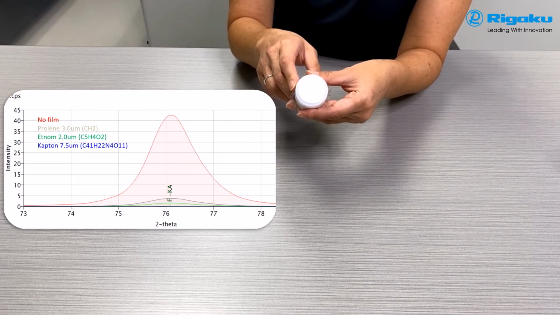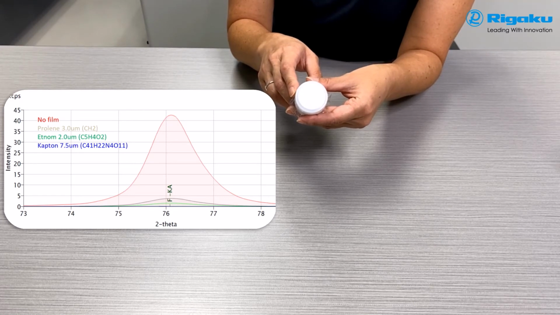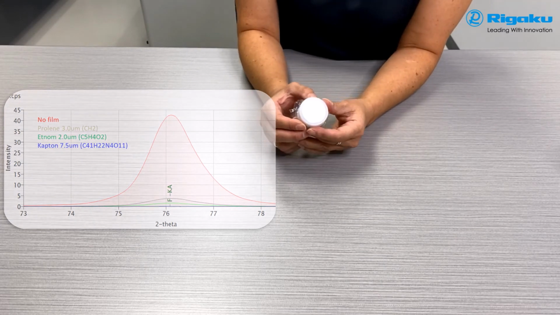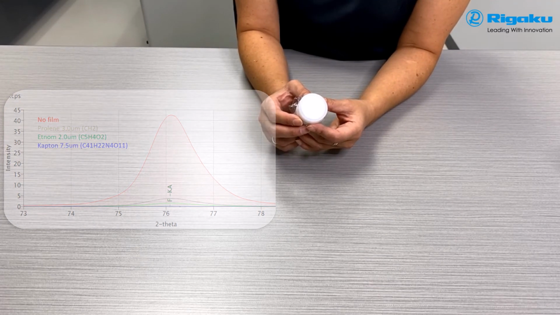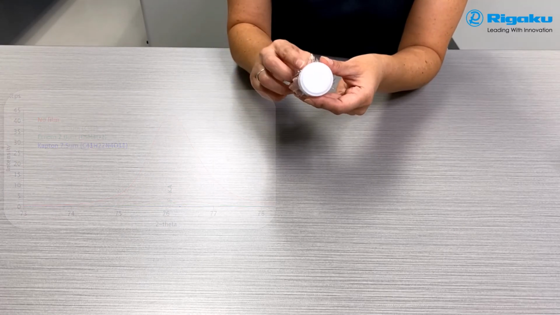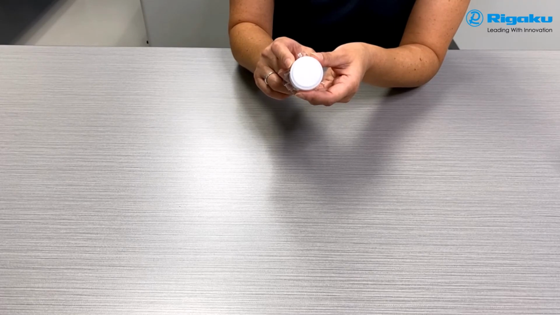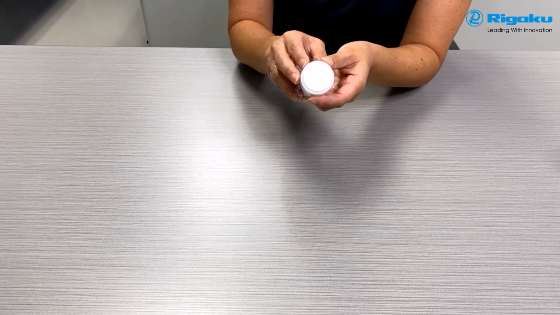Right, so you're almost getting no signal for something like Kapton, and even with something like a proline, maybe you're losing 80% of your signal. Right. So yeah, they definitely need to consider all those things. Make sure you consider the type of film and the type of element in your material that you're looking for, that will best suit your needs for what you're doing.